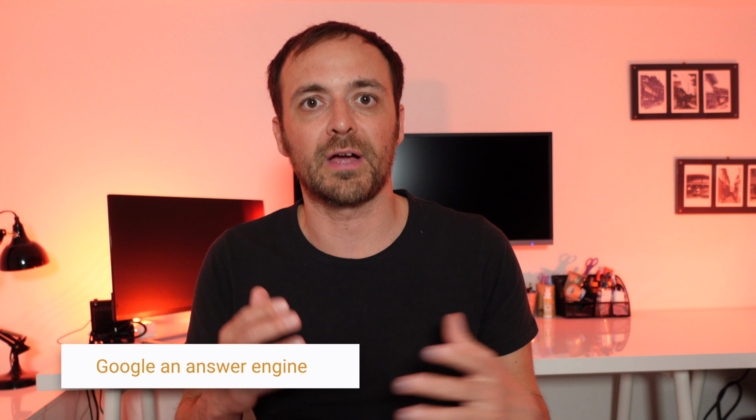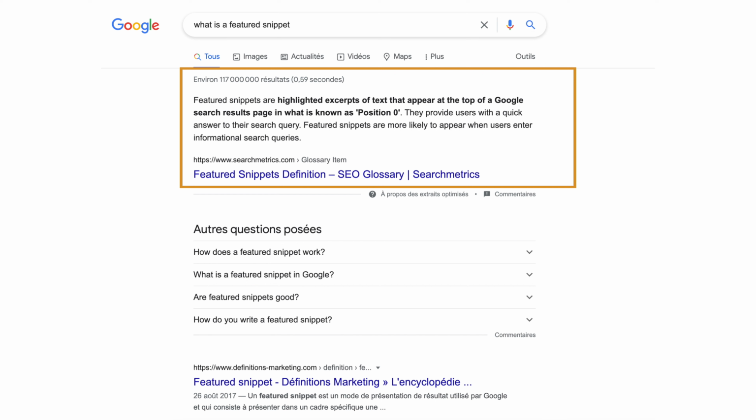Also, you might know that Google is turning more and more into an answer engine. By the way, 8% of searches on Google are questions. And also, you know that Google is displaying more and more of these featured snippets at the top of the Google page, displaying a direct answer to a question. Again, by leveraging this format, you can increase your chance to be visible at the top of the SERP.